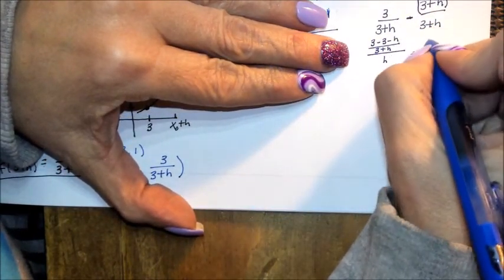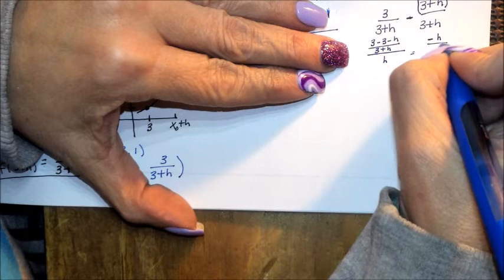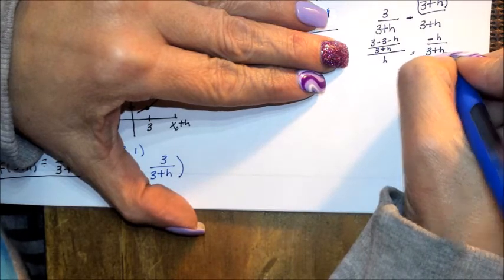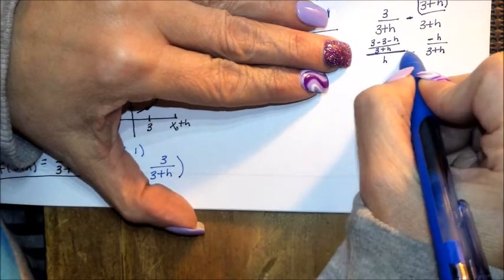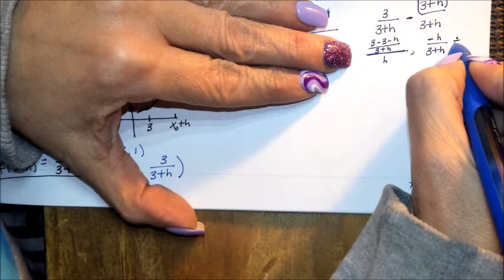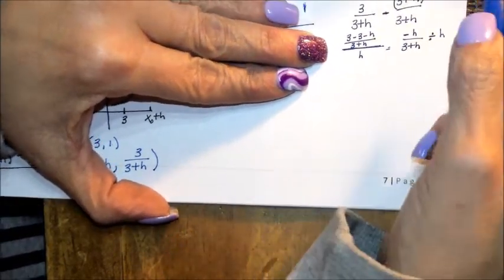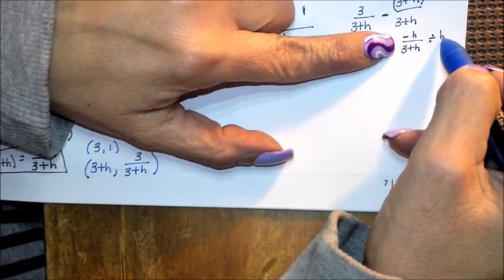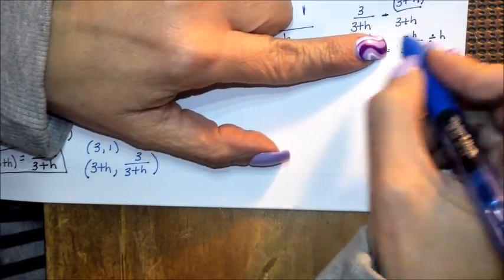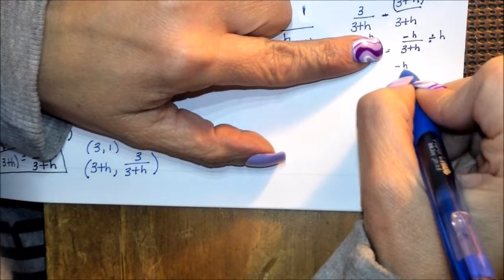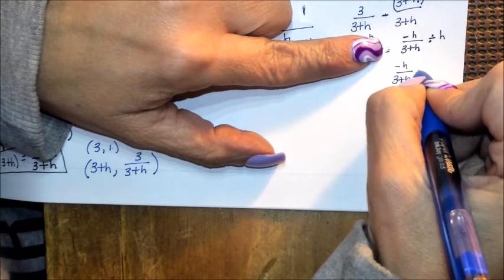3 minus 3 is going to give me negative h over 3 plus h. Here's what I'm going to do here. I've got this division bar. I'm going to say all of that is divided by h. Do you remember? I'm like so much algebra here, y'all. When you divide by a variable, you want to change it to multiplication. So this would be negative h over 3 plus h.